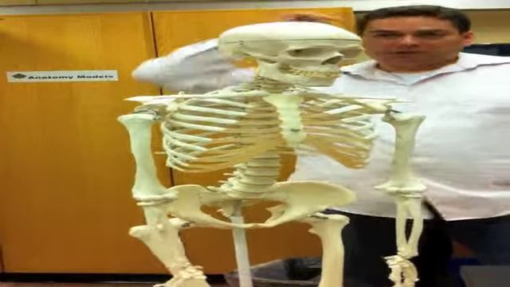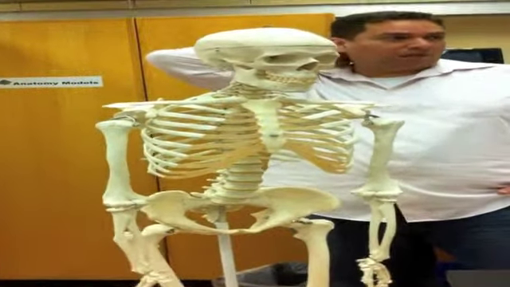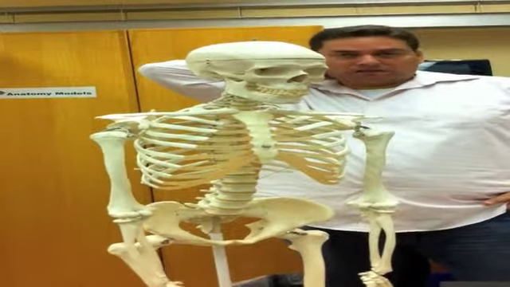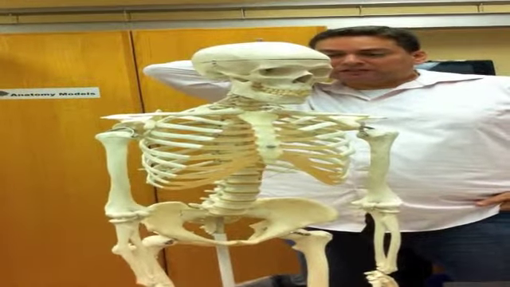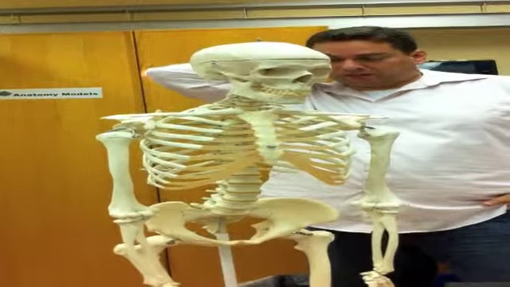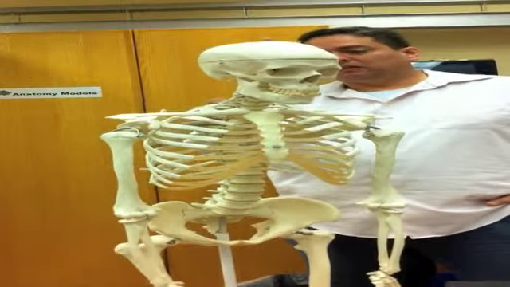You feel this big bump over here. You feel down the back of your neck, you feel that big bump. That's the vertebra prominens, the prominent spinous process of the seventh cervical vertebra that you feel there in the back of your neck. Then what's going to articulate with that one?